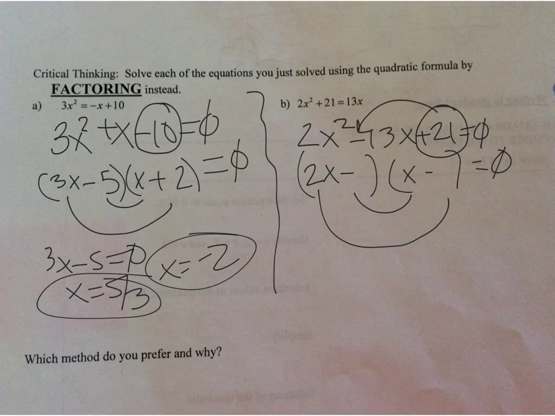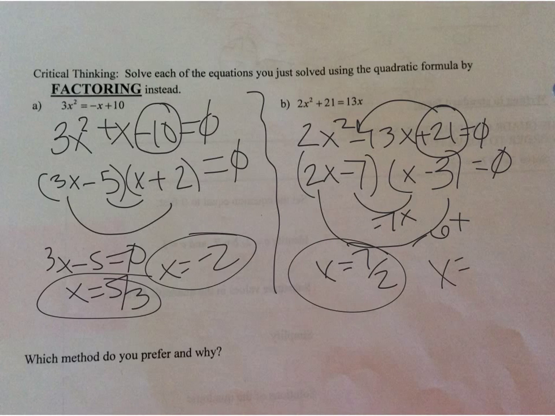Isn't this the same as what we were just doing? Yes, we were just factoring. That gives me negative 7x, negative 6x, which adds up to negative 13. So then when I go to solve, this would add 7, divide by 2, gives me 7/2, and x equals 3. Okay, so exact same solutions, different method.